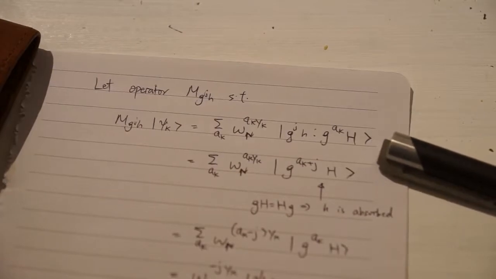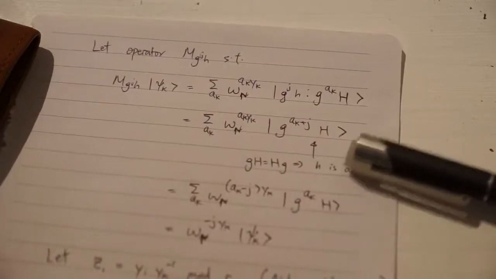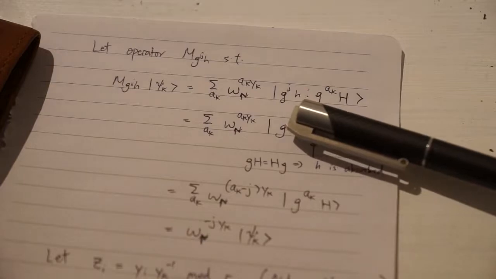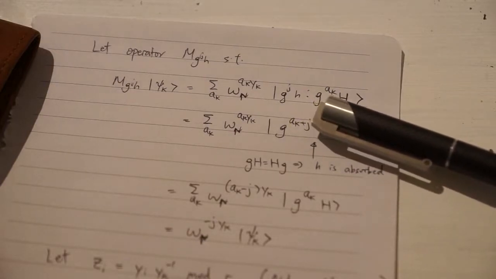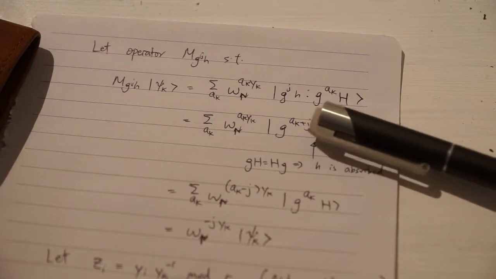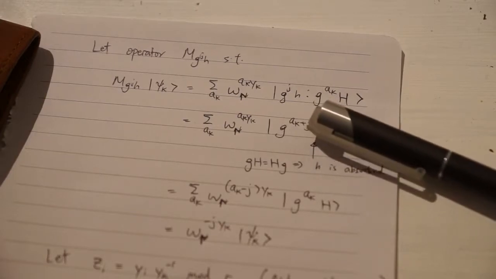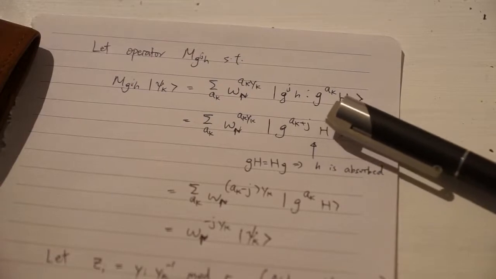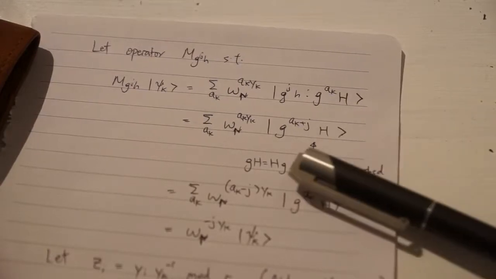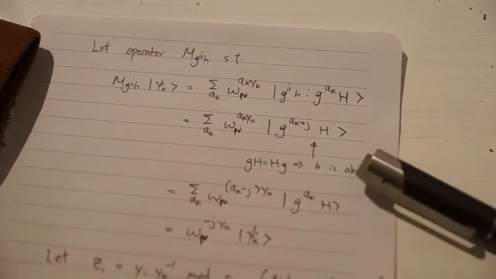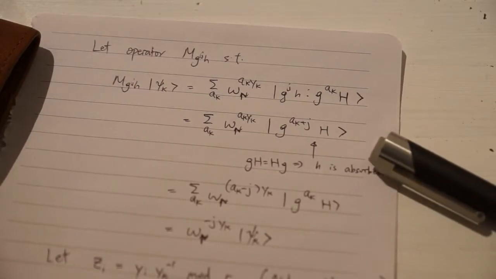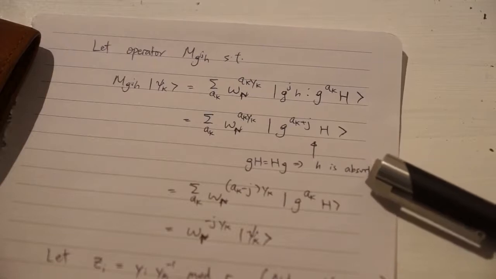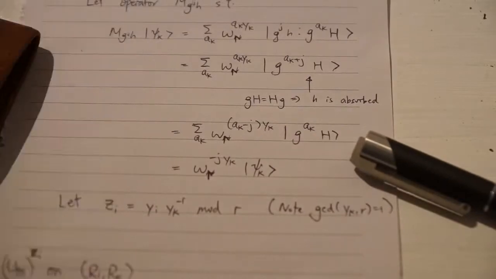Now, because H is a normal subgroup, we have GH equals HG, and therefore this h and this g to the ak commute. And therefore we can move h to the right hand side and it will be absorbed into big H. So we end up with this expression here. Then by changing the variable from ak to ak plus j, we end up with this expression.